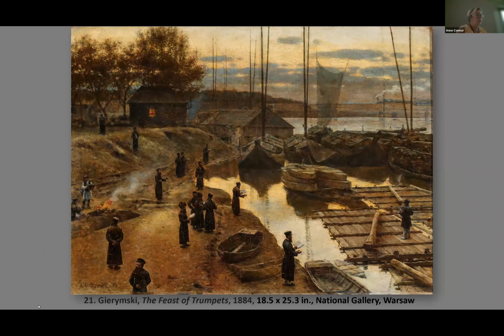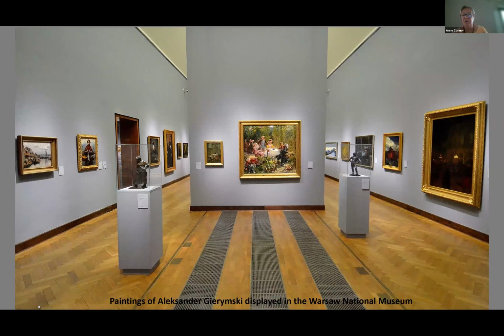And then another of his works, the Feast of Trumpets. So it's all rabbis and the Jewish clerics that are celebrating the Feast of Trumpets. But you can immediately see, I mean, they're so unknown to us, but it's incredible. When you look at that, you know that the composition and everything is there. It's absolutely top quality. Now he has become recognized, and here in the Warsaw National Museum, he has an entire room that is dedicated to his works.